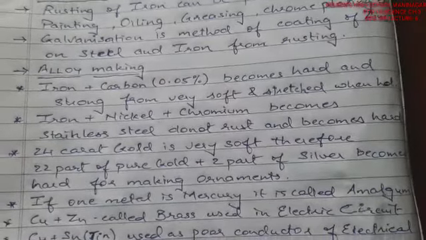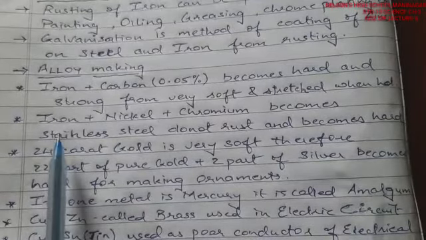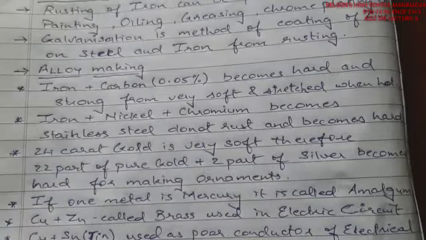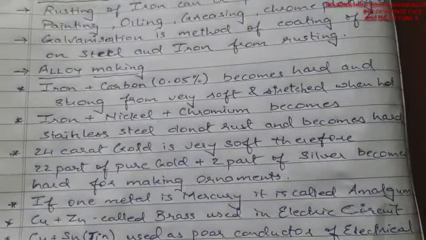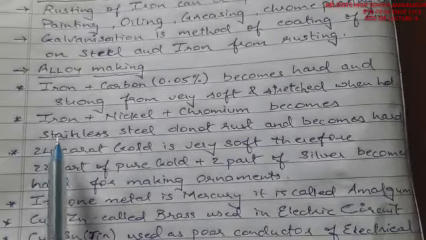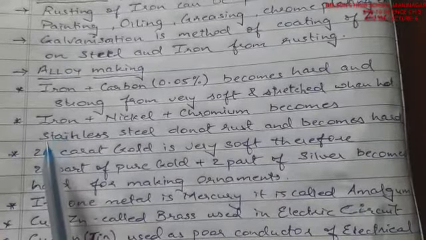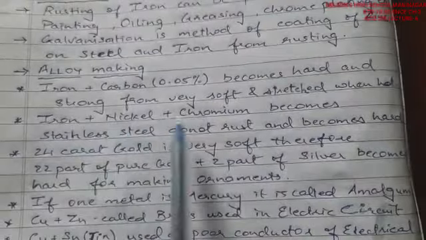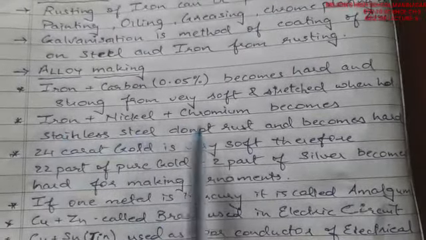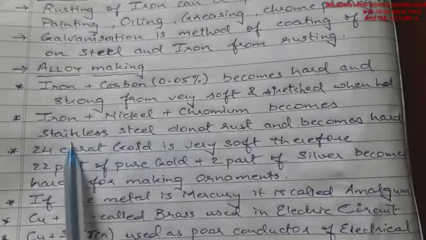So this is a type of alloy used for different purposes. Also in household purposes we use steel that is called stainless steel, that we use in equipment for different purposes in our house, like a steel glass for drinking water. So iron plus nickel plus chromium, it does not contain carbon, it's a mixture of iron, nickel and chromium, that is called stainless steel.